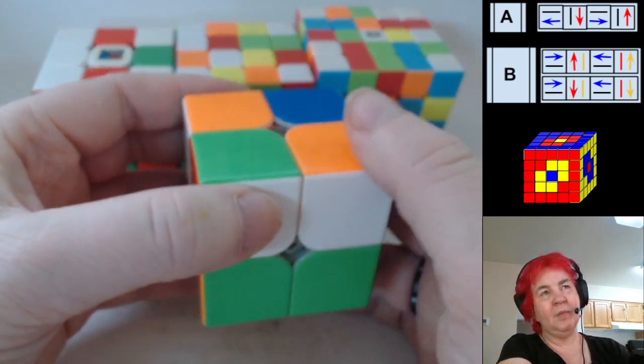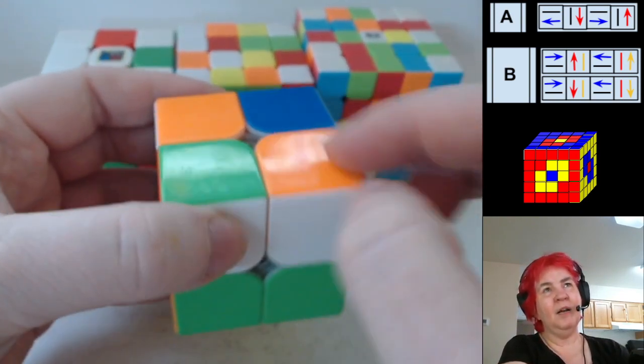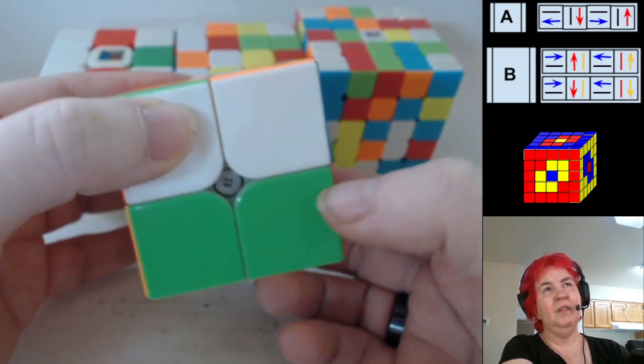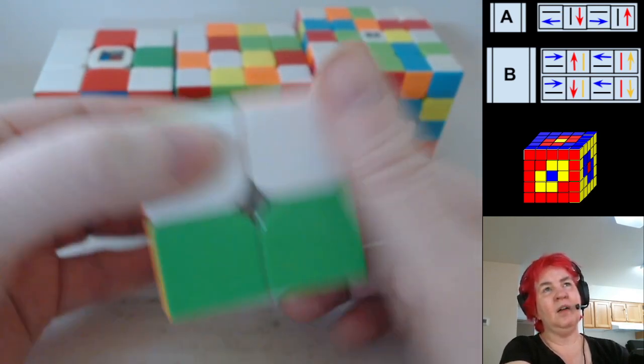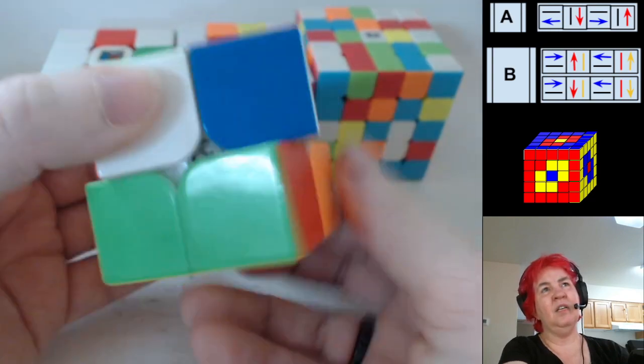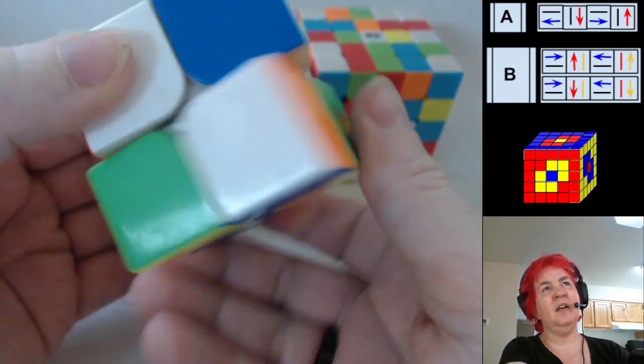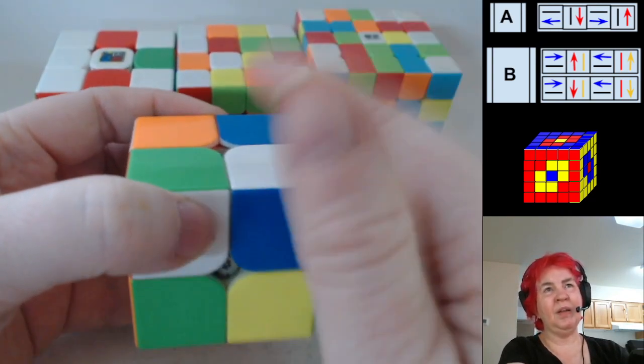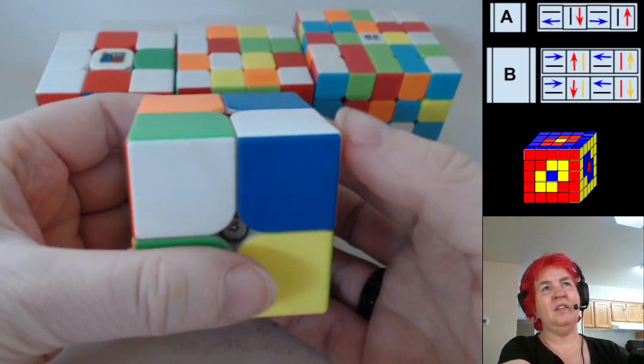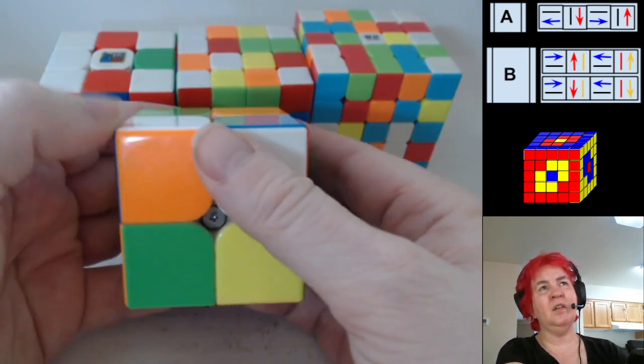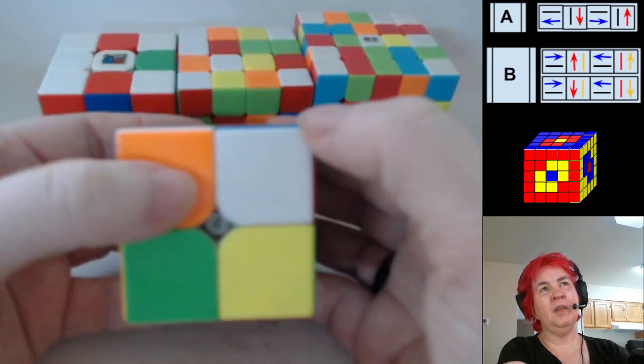So, Formula A to bring the white from wherever it is here to the top. Bottom row, right column. Out, down, in, up. Out, down, in, up. Okay, when the white's on top, I pause. I slide the top row only to preserve that under my left thumb. And then I proceed with the next corner.